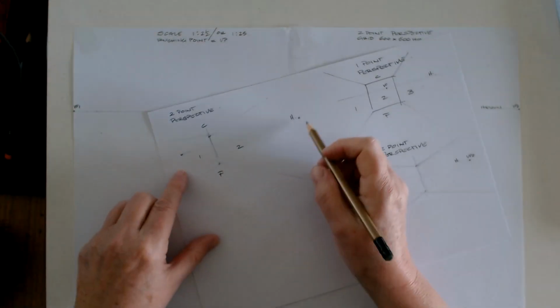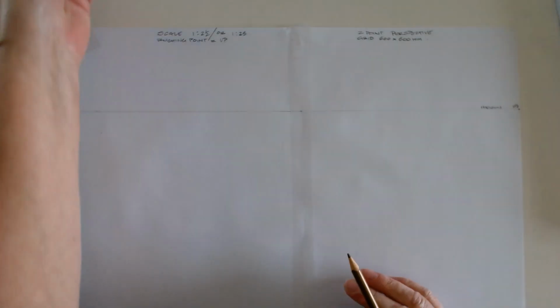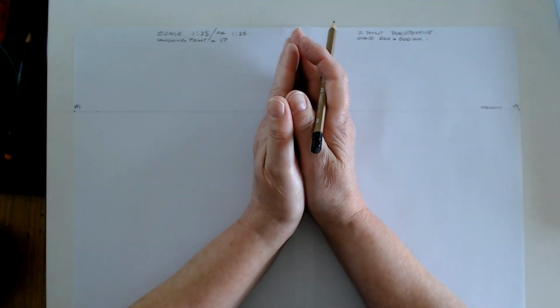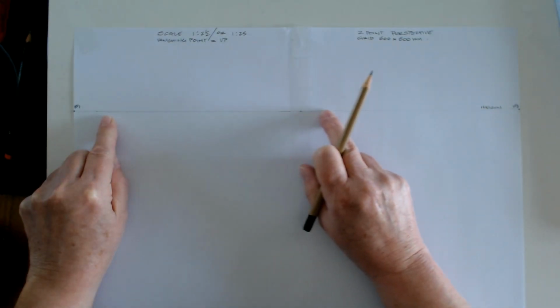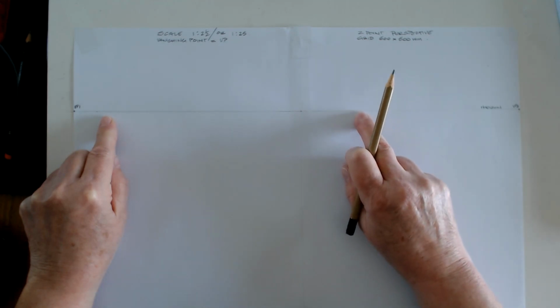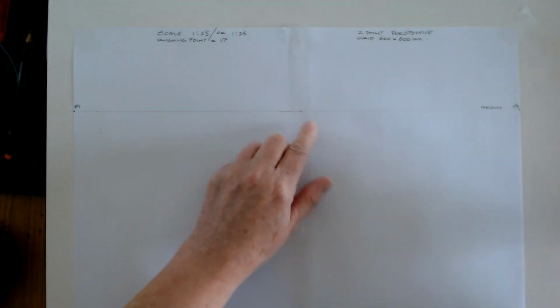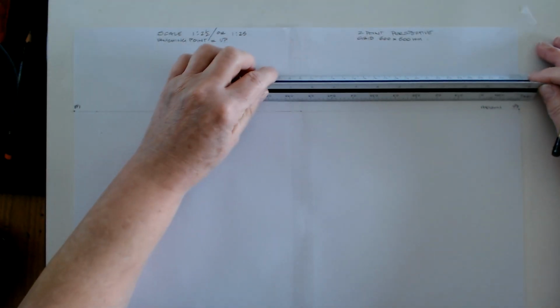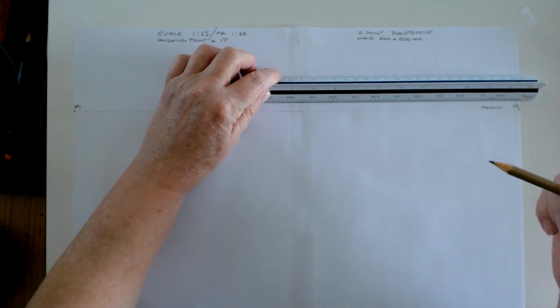Okay, so this is what we're drawing. Here's the middle of our page, there's our horizon line. We are going to make the corner of our wall sit on the right hand side of the page. So I'm just going to measure it in from here. You don't have to have the same measurement every time. I'm just giving you measurements so that you end up with the same drawing that I've got.